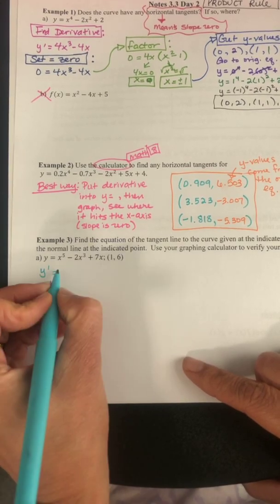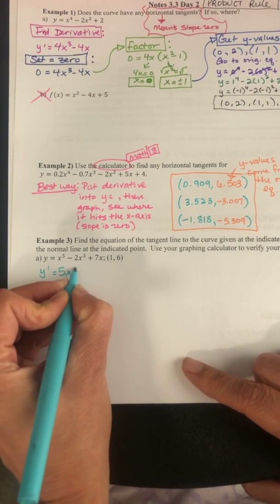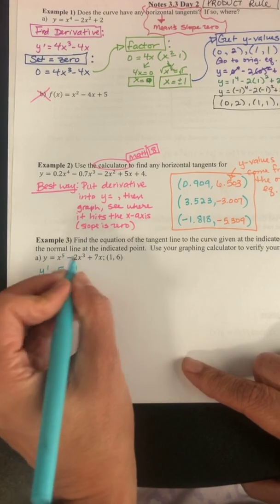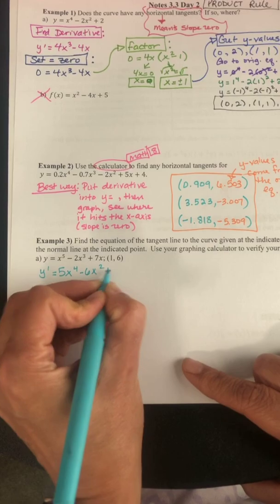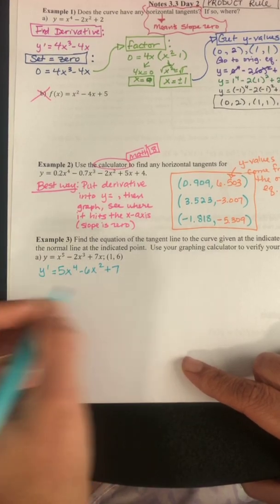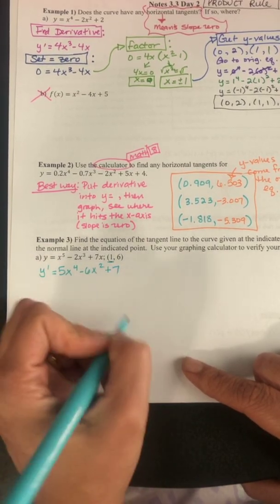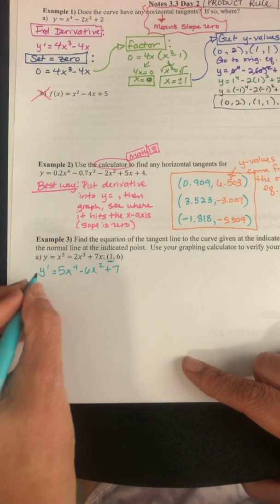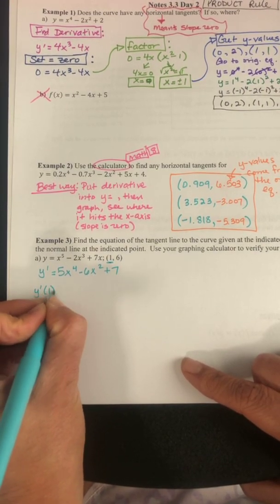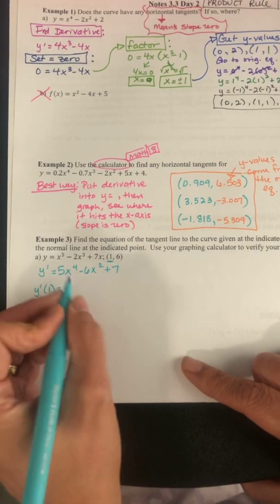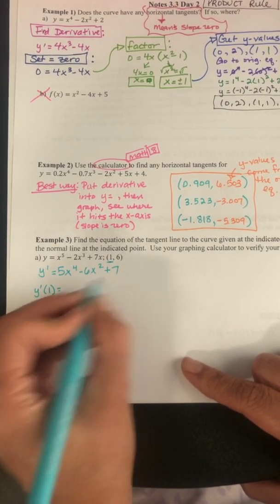So y prime, so this would be 5x to the fourth. Gotta love that power rule. Negative 2 times 3 is negative 6, x squared plus 7. Okay. And now we could plug in the x value so we could find what the slope is at that point. So let's write it this way. We'll kind of merge function notation with regular notation. We're plugging in the 1 into the derivative function.